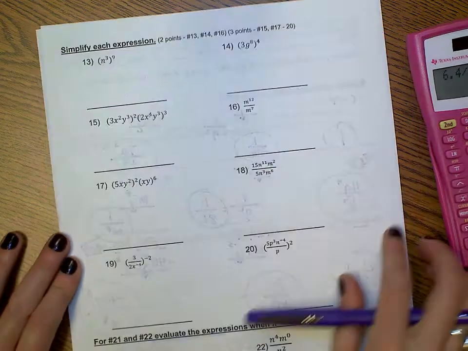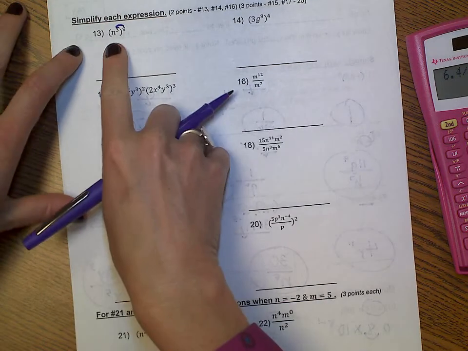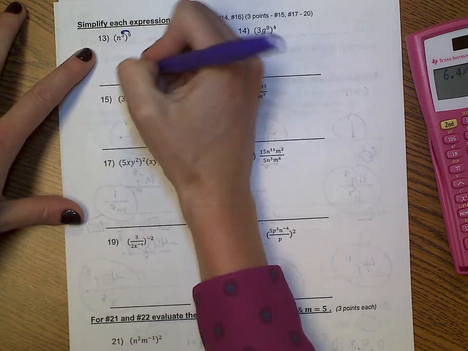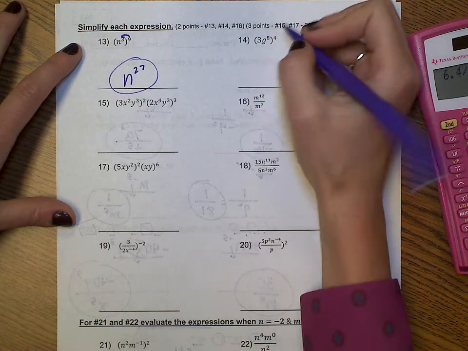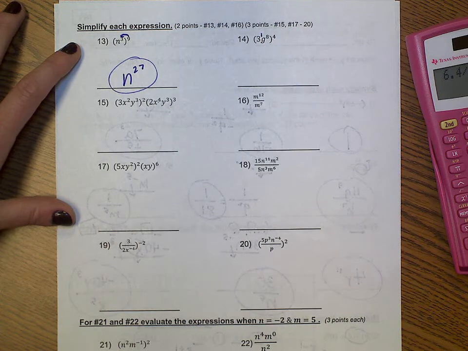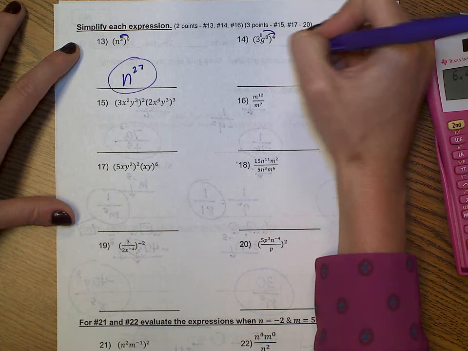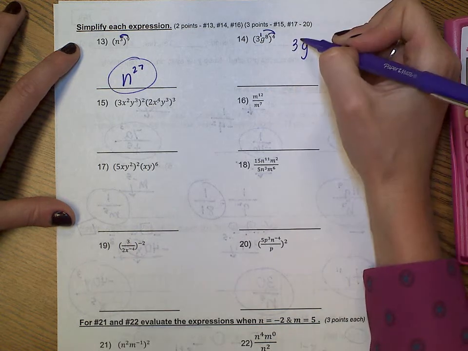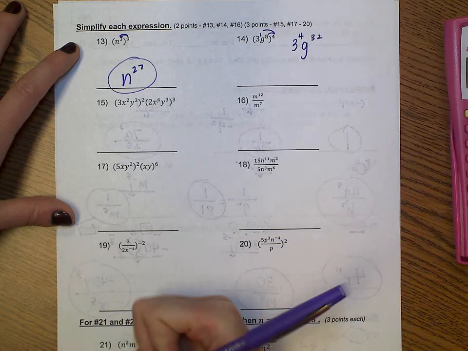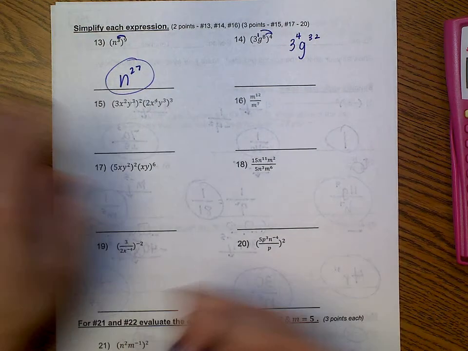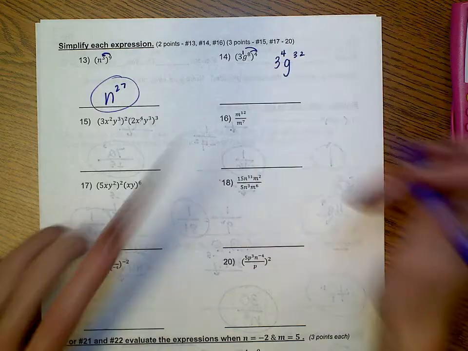All right, number 13. Distributing the exponent. Let's start with a big group of simplifying. So when you distribute the exponent, you just multiply. Number 14, same thing, except don't forget that 3 has an exponent. You need to distribute to that one as well. That does not change the 3. It just changes the exponent. 4 times 1 is 4. 4 times 8 is 32. Last step, we take it to our calculator. 3 to the 4th, I can rewrite that as 81, x to the 32.